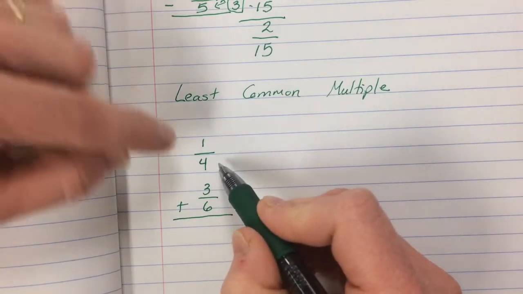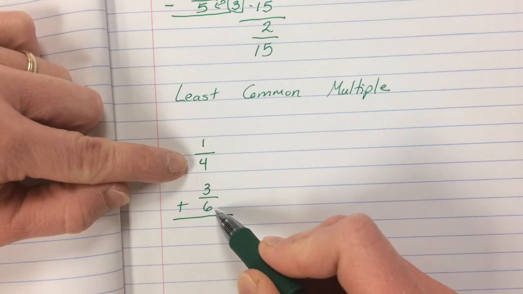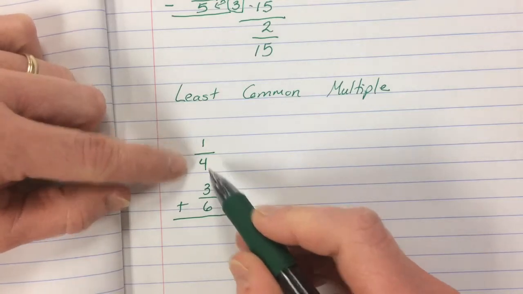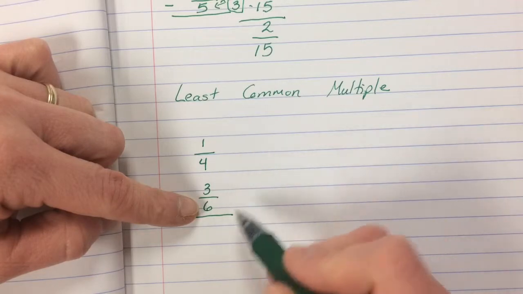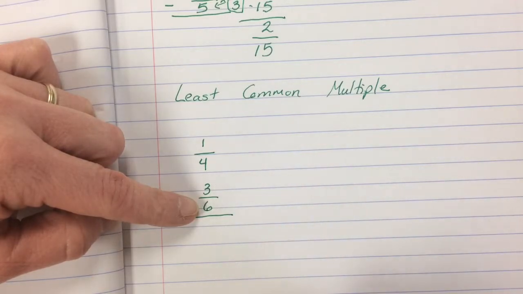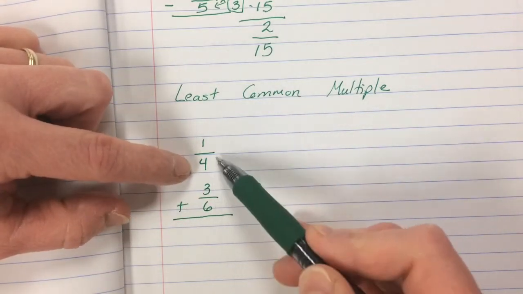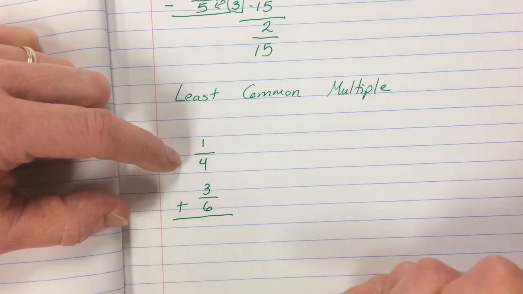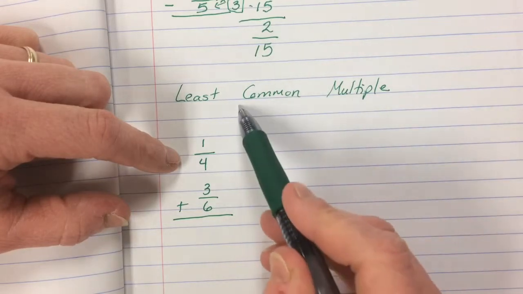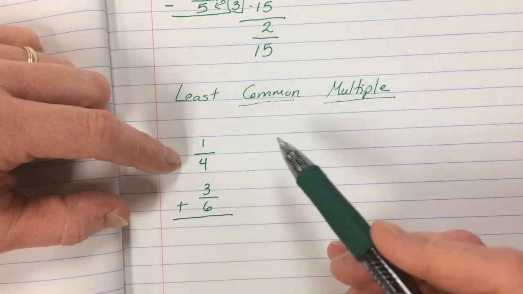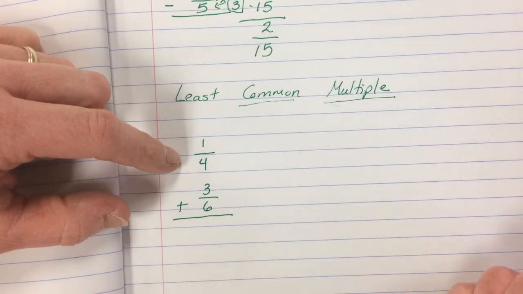Now when I look at the denominators, 4 and 6, I can't use the bigger one. 4 cannot multiply times anything to become 6. This does not work. So I have to look at both of these numbers and decide what is a number that they both have in common. They have a common multiple that they can both become.